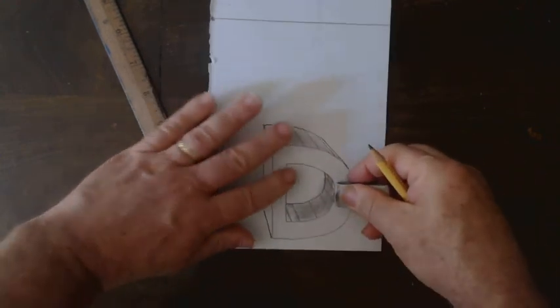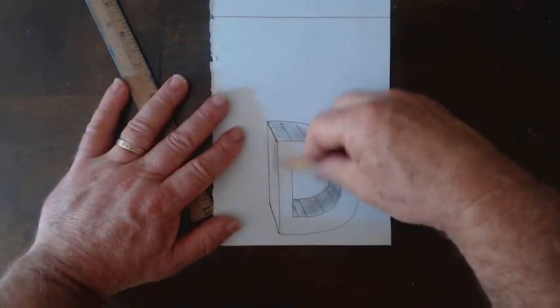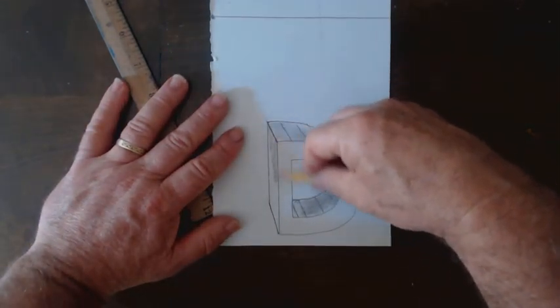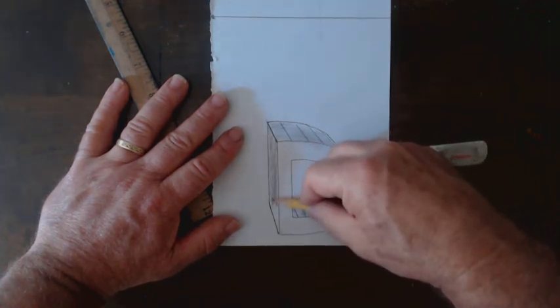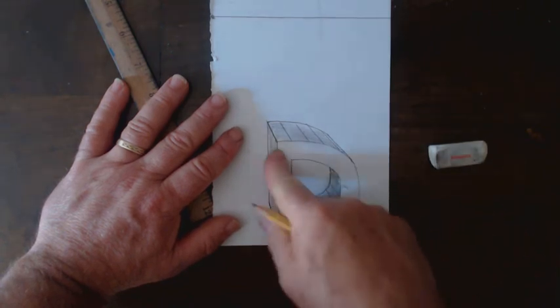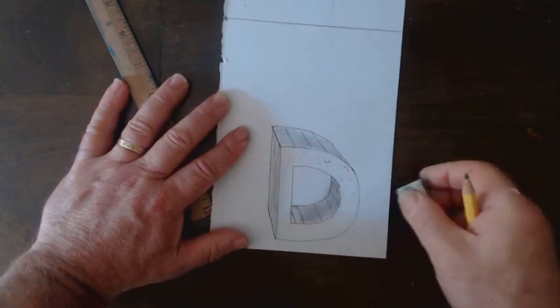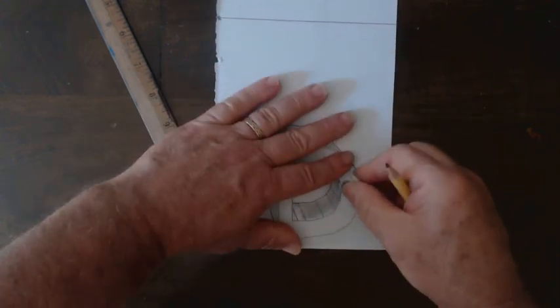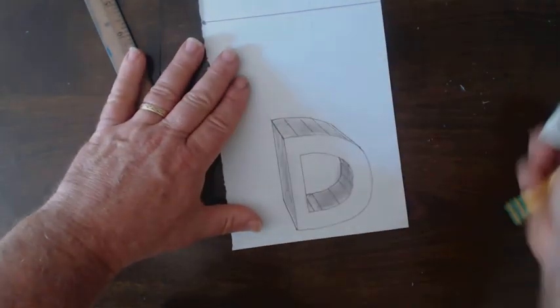Oops, went over the edge, so I cleaned that up a little. Put a little tone on the side, the original side, that first one I did. So much easier to draw the straight, angular shapes than the curvy ones, for me at least. Bring up that front edge. I will say, if your drawings are clean and neat, they tend to be more convincing.